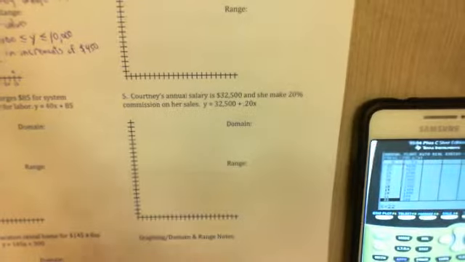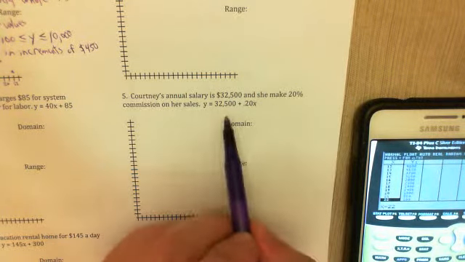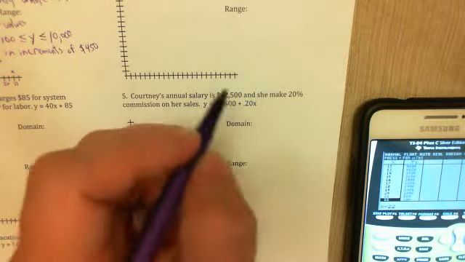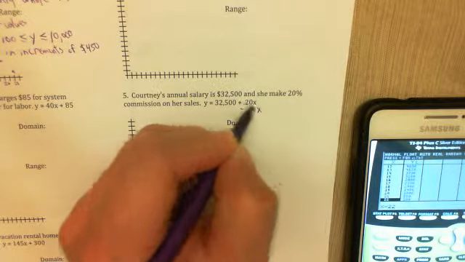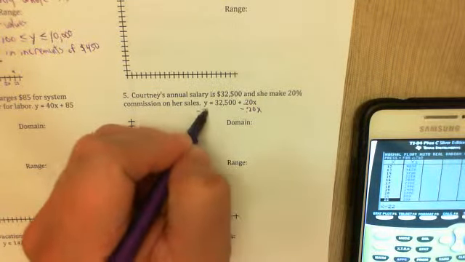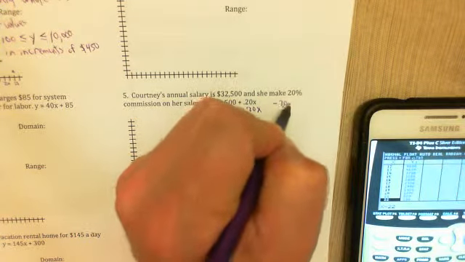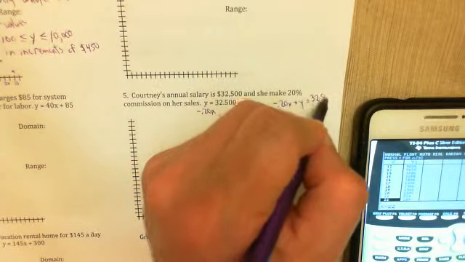So on question 5, with the annual salary of $32,500, she makes 20% commission on her sales. This is one of those where if you change it to standard form by subtracting the 0.20x on each side, you wind up with minus 0.20x plus y equals 32,500.